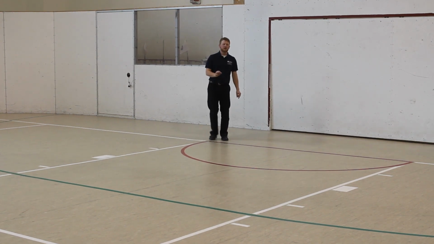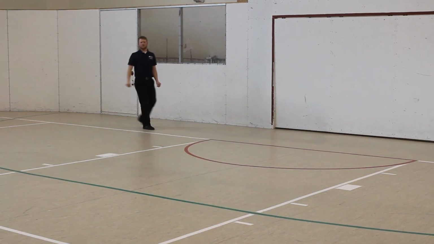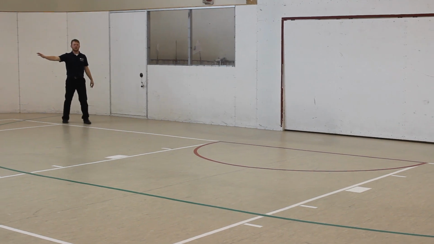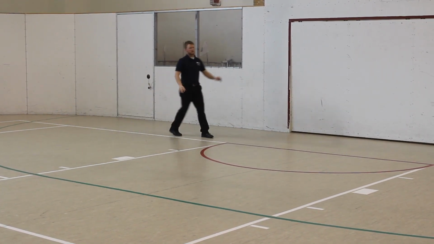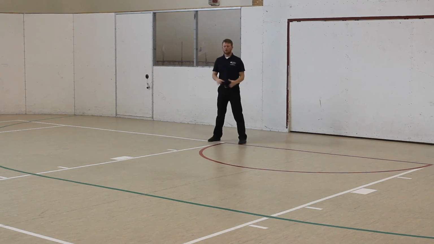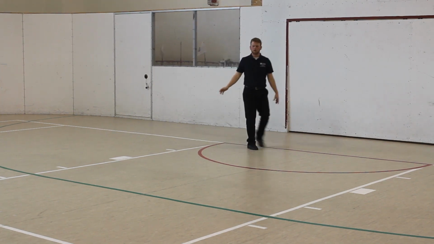But the more challenging part, that's going to be weird at first, is that you're going to be on the same side as your trail. So you're going to have your lead and your trail on the same side, and your center over there. Other than that, you're going to work like you normally would.